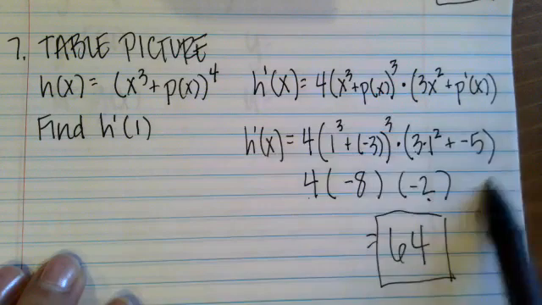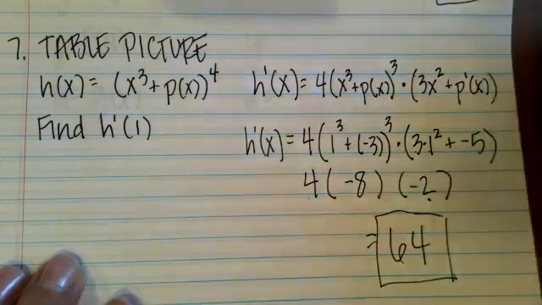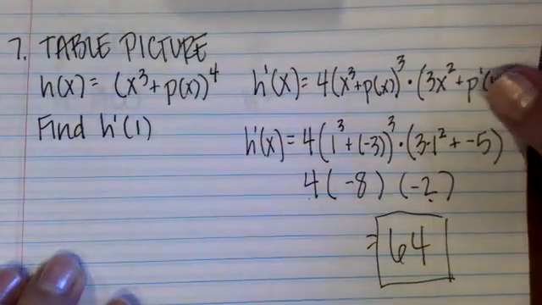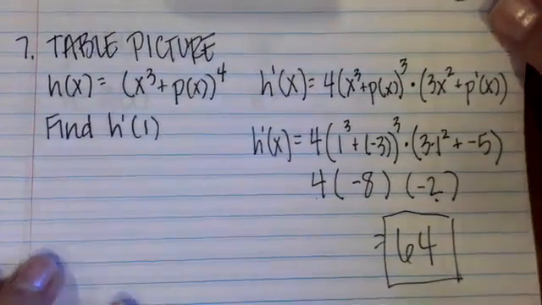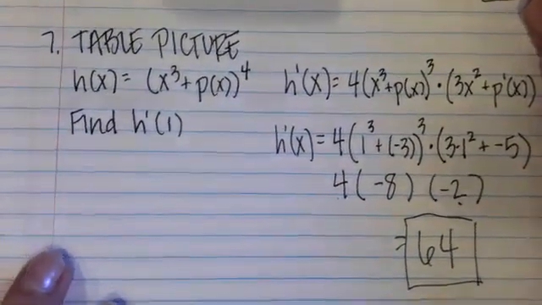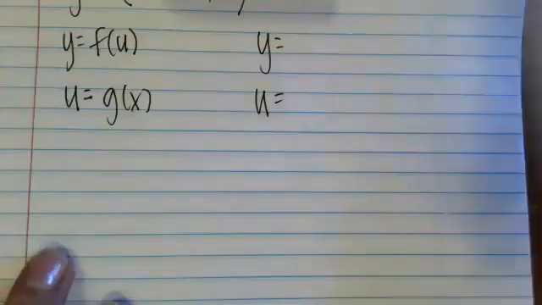And so the worst thing is when you make a mistake somewhere in here. So slow and steady on those, especially if one of those shows up on a quiz or a test, super slow. Check your work, make sure your order of operations is right.